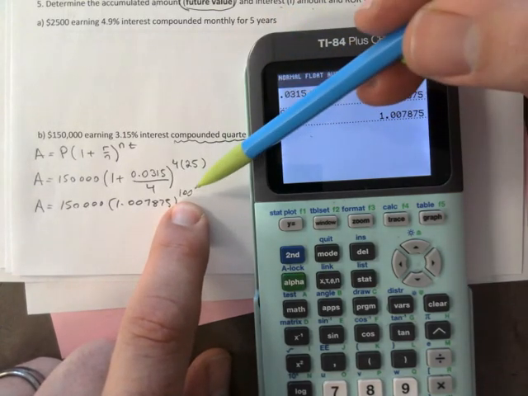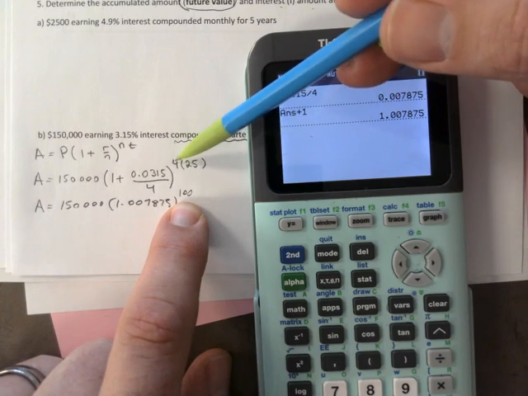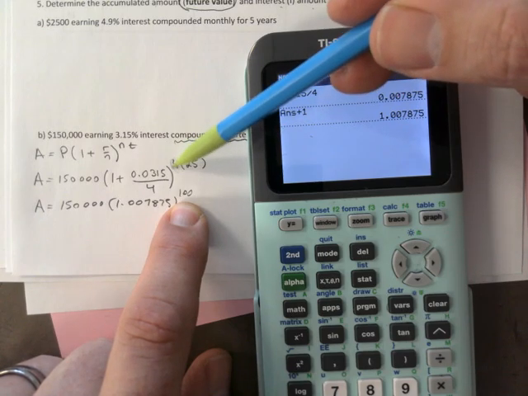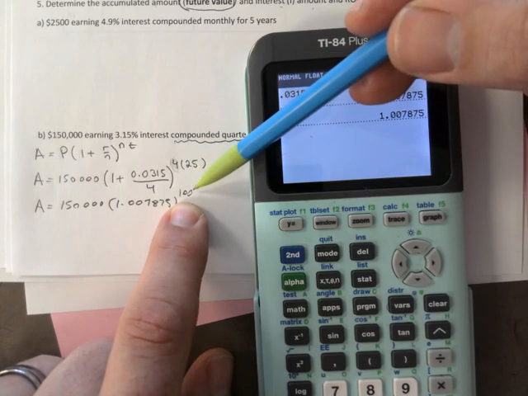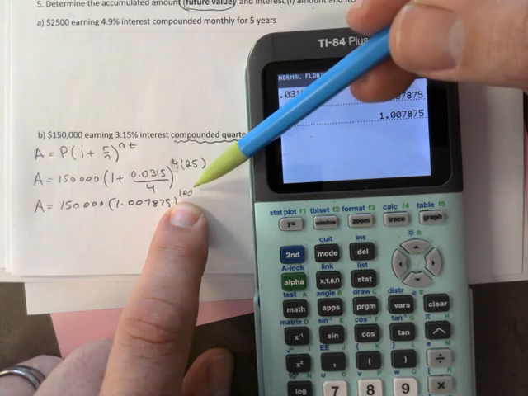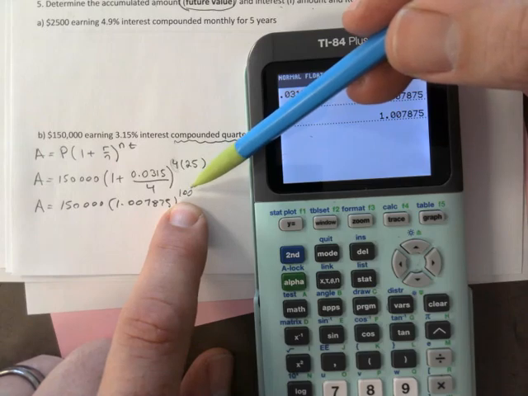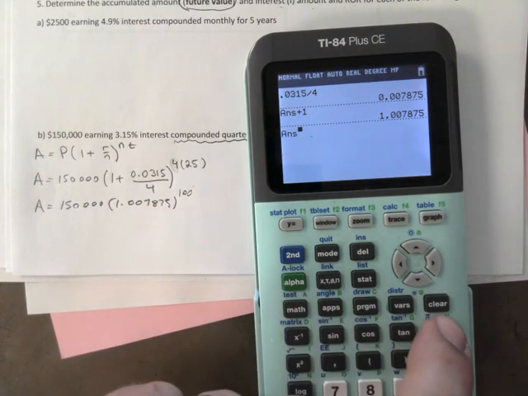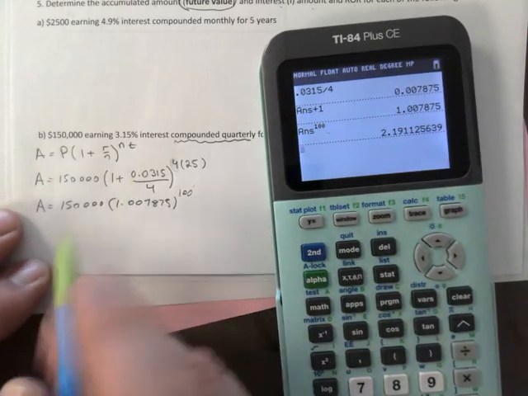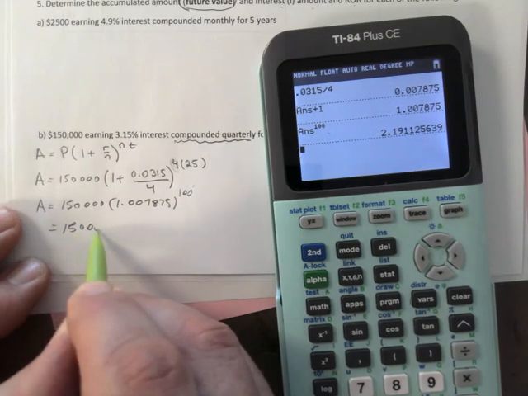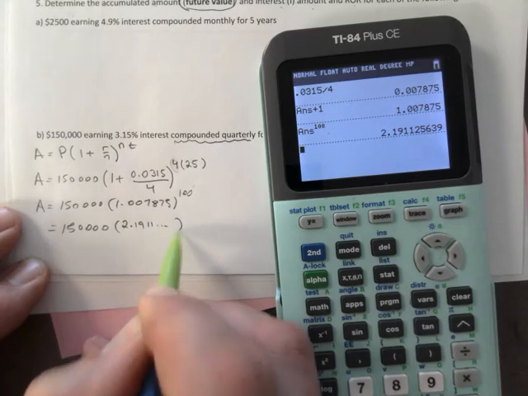So what does the 100 represent, folks? Look at this, we multiplied quarterly, right, times 25 years. So over the 25 years, the bank will have calculated the interest how many times? 100 times. Okay, that's what this is saying. So we're going to raise this thing to the power of 100, which gives us that. Okay, so it's 150,000 times 2.1911 and so forth.